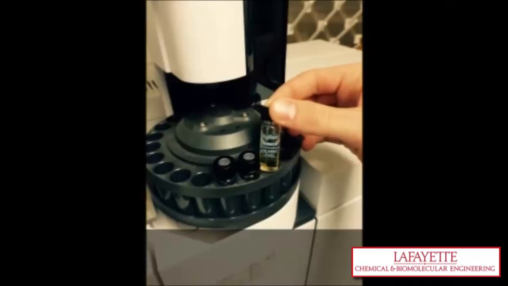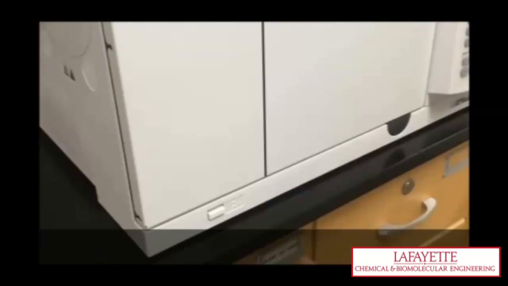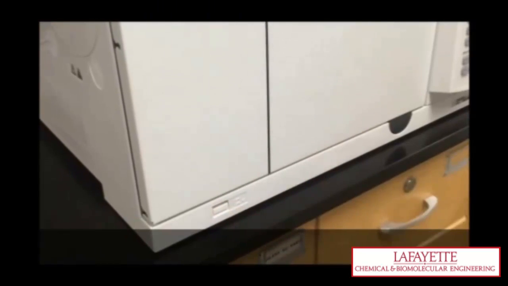Check that the minimum solvent level is present in the wash vials. If the vial needs to be filled, put on gloves and a lab jacket and fill the vials with acetonitrile in the hood. Next, turn on the Agilent GC by pressing in the button on the front and allow it to cycle completely through its startup.